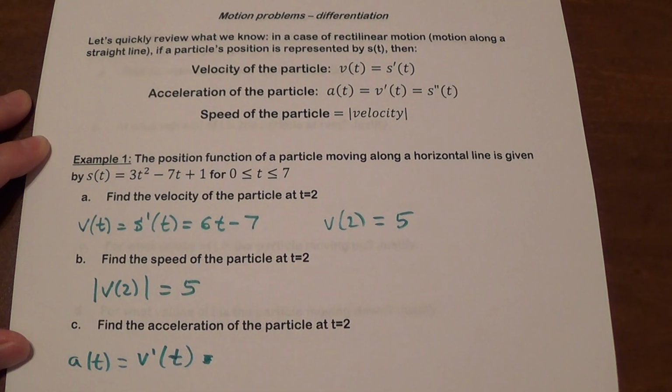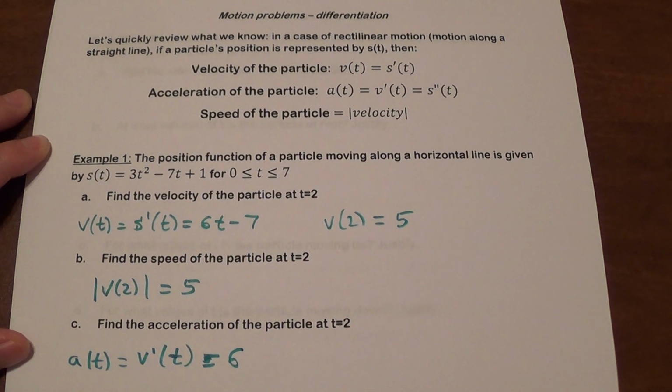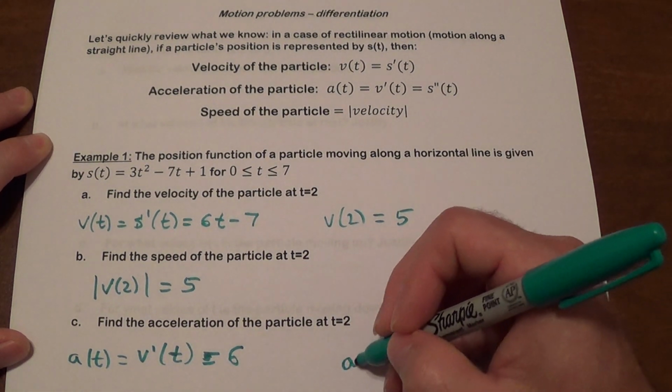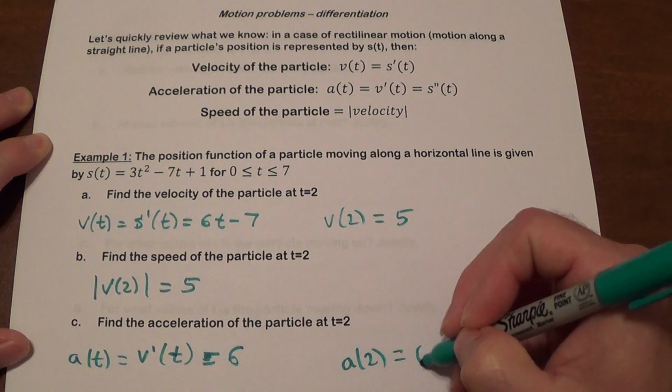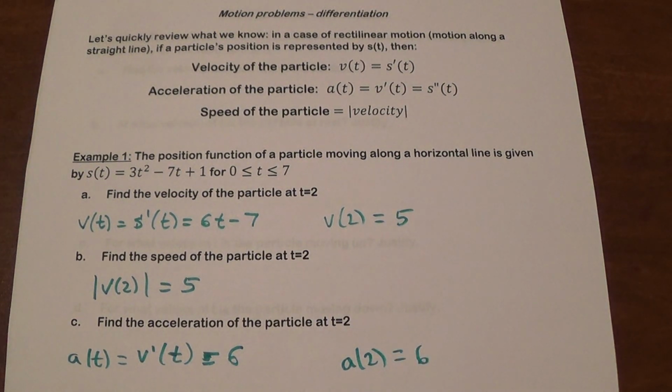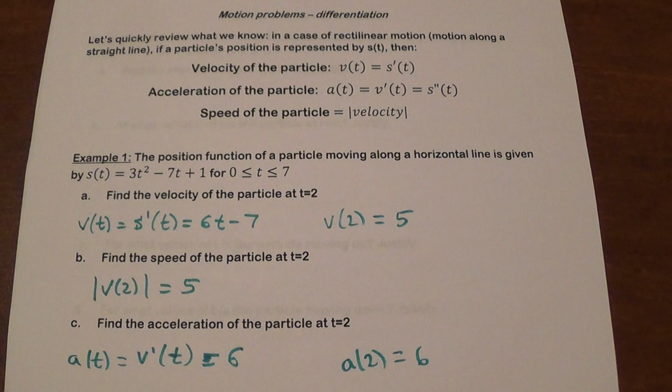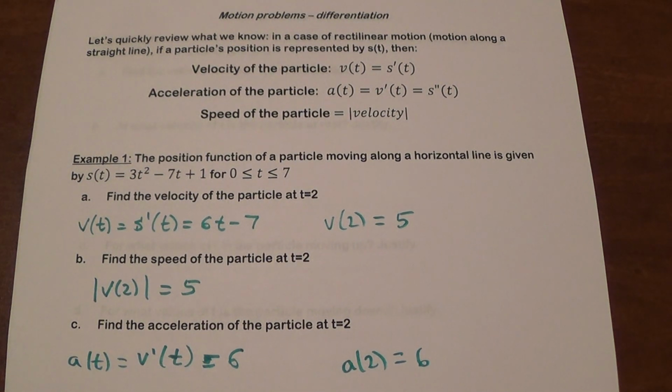And that equals 6. So acceleration at 2 is going to be 6, and in this problem the acceleration is a constant value, it doesn't change, therefore it doesn't matter if you're trying to find the acceleration at 2 or 3 or 1, it's still going to be 6.